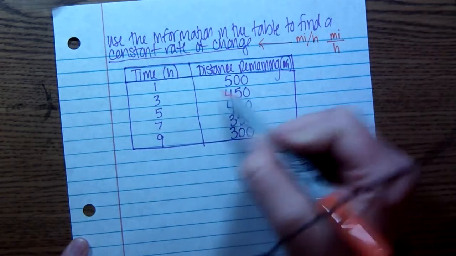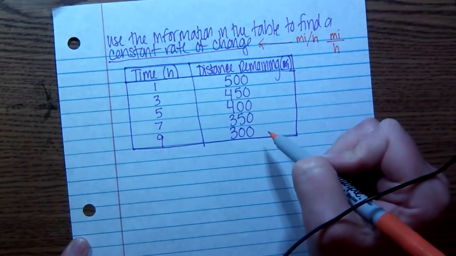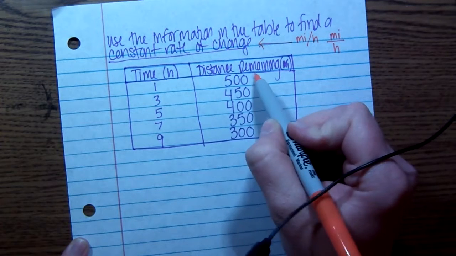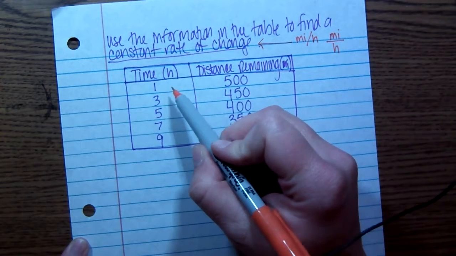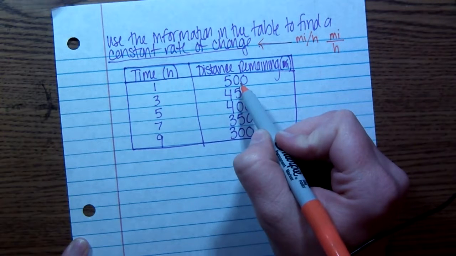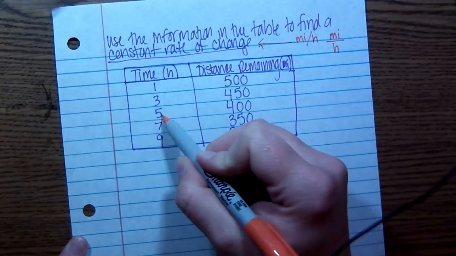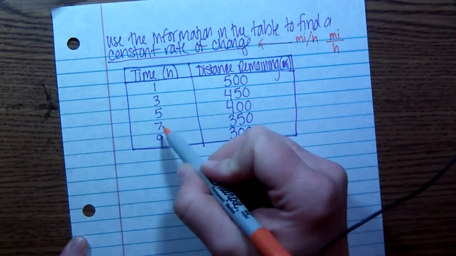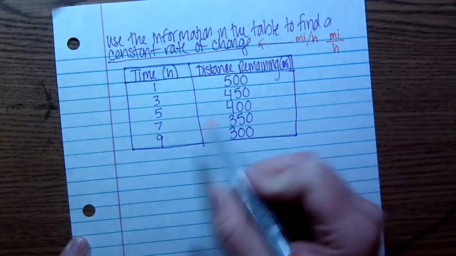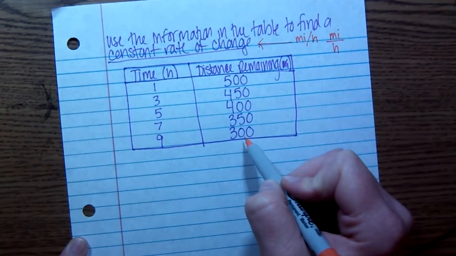These are going up, but these numbers aren't going up. They're going down. That's because it says distance remaining. While this car is traveling, like after it's gone an hour, there are still 500 miles left. At the 3 hour mark, there are 450 miles left. At the 5 hour mark, 400 miles left. At the 7 hour mark, 350 miles left. And at the 9 hour mark, 300 miles left, and so on.